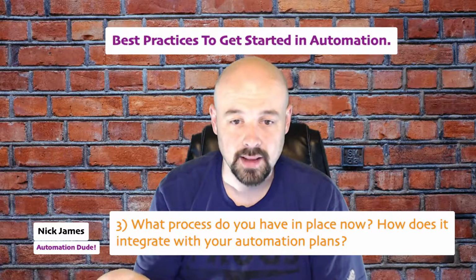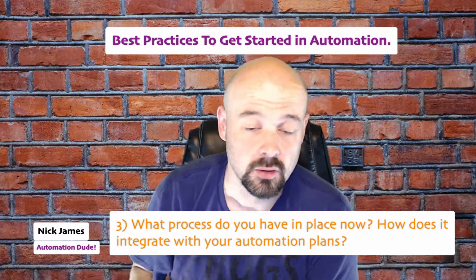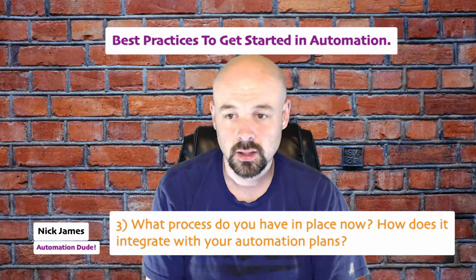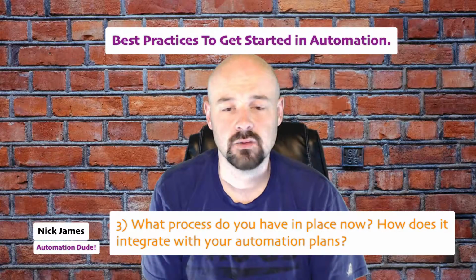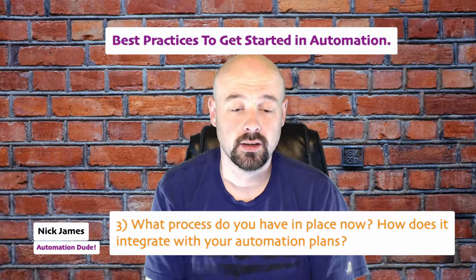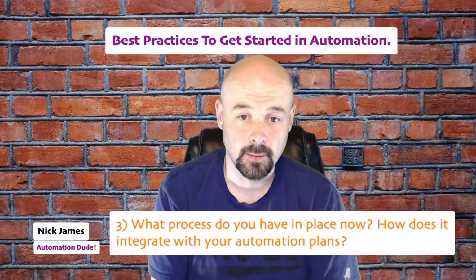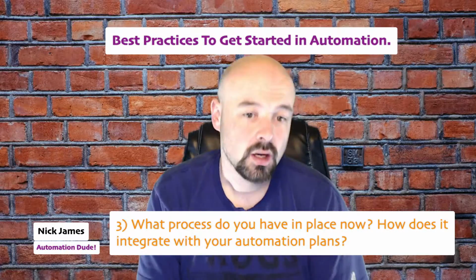Like, you can't automate that. I mean, you can do a ringless voicemail to them, which can be automated, but that still doesn't talk to them and answer their questions. So in your process, whatever it is, you have to determine what can be automated and then how that will integrate into the plans that you've come up with and the problems you need solving.